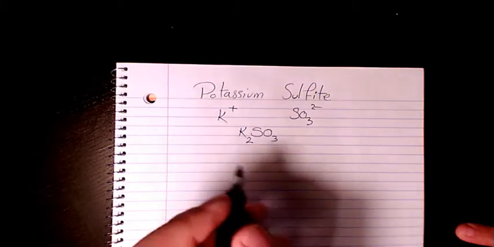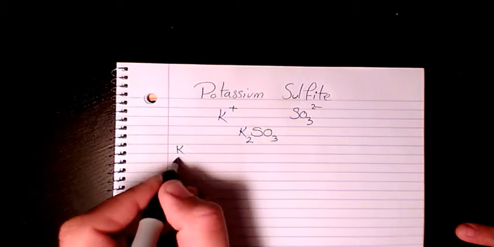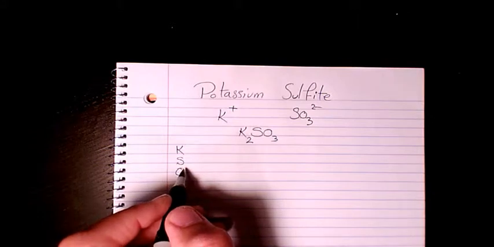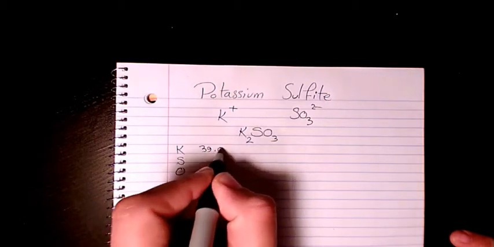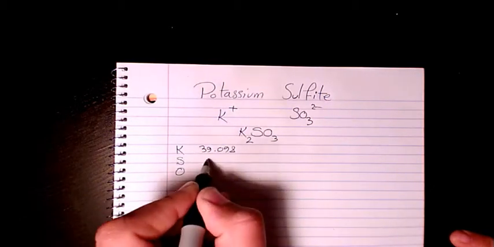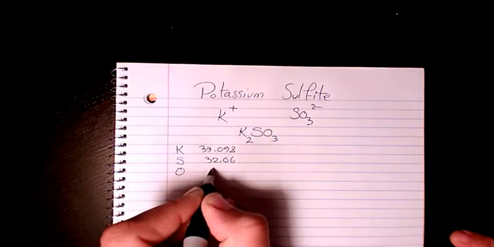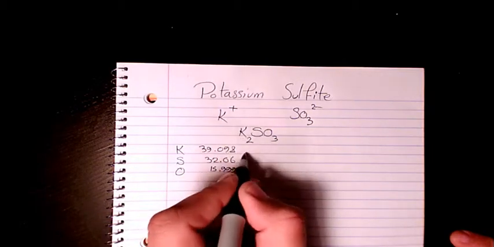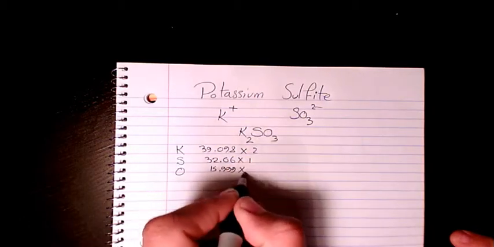That's the molecular formula. Now, in order to find out the molar mass, we have potassium, sulfur, and oxygen. We need to find out the atomic mass of each of them using the periodic table. 39.098 for potassium K, sulfur is 32.06, and oxygen is 15.999. How many atoms of potassium? We have 2. How many atoms of sulfur? 1. How many atoms of oxygen?